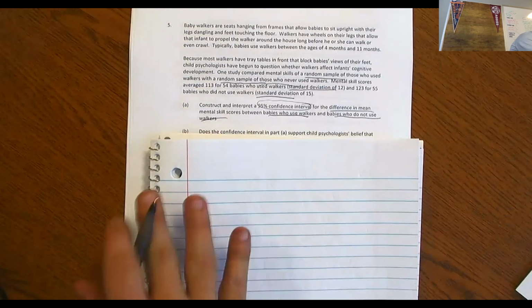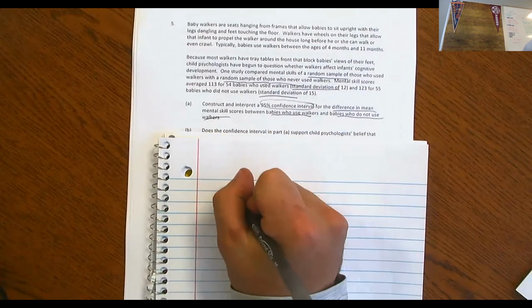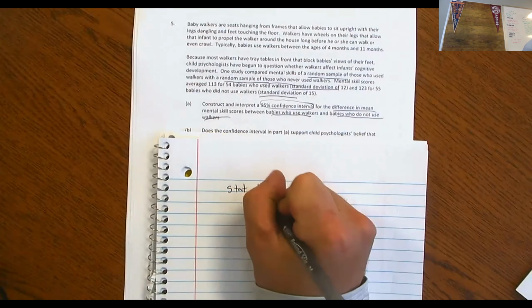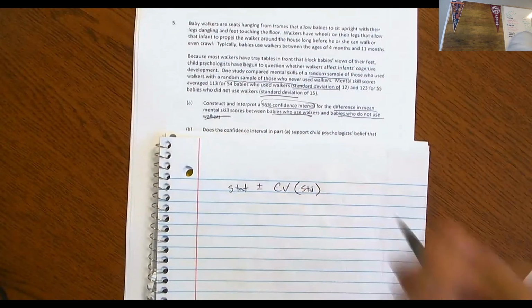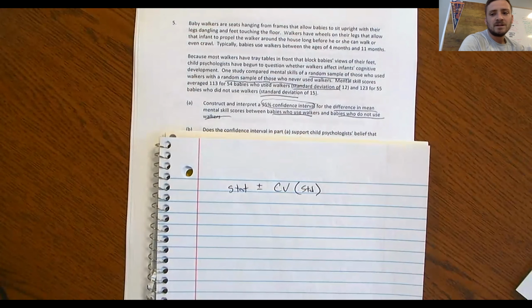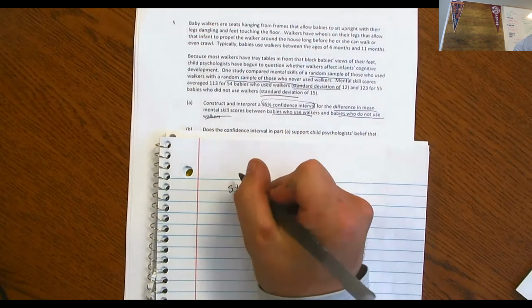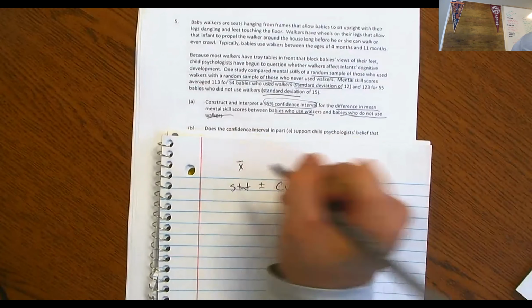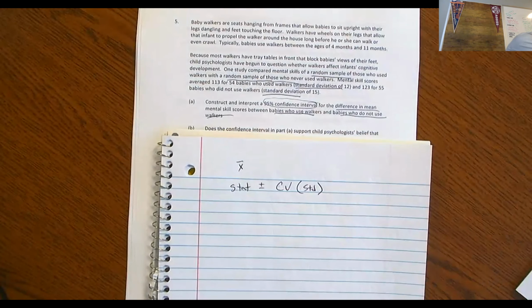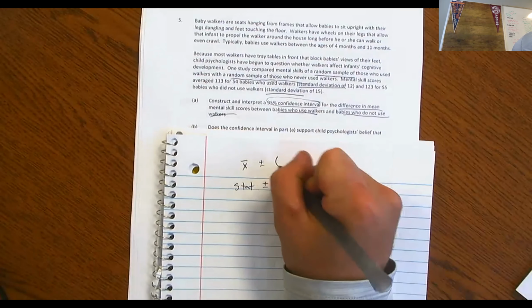All right. Every confidence interval ever starts out as statistic plus or minus the critical value times the standard deviation. That's typically how we always start out. But when we're doing one mean, if this was a one mean problem, we would say our sample mean, which we call X bar, plus or minus the t-score.